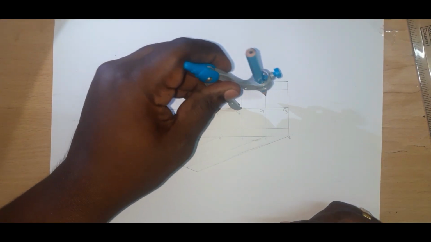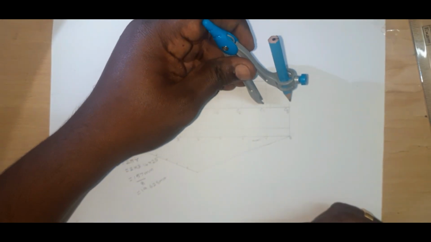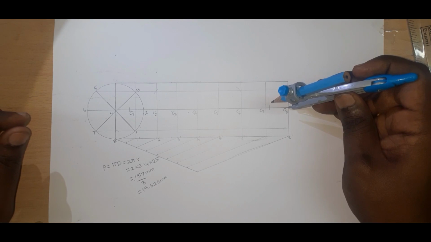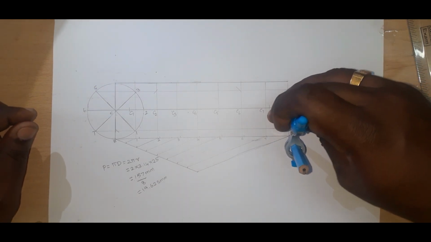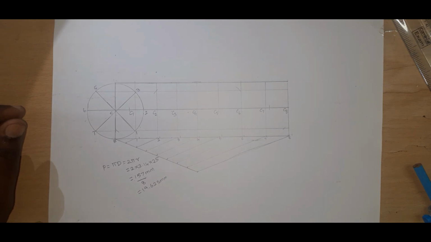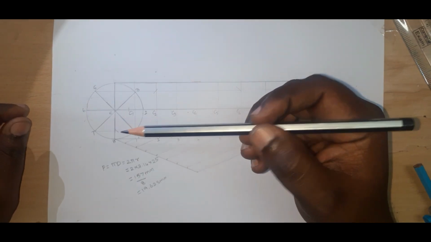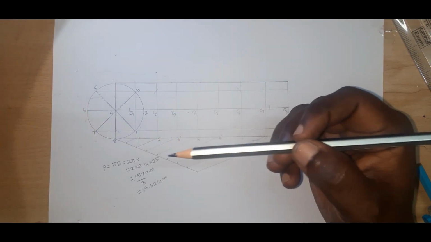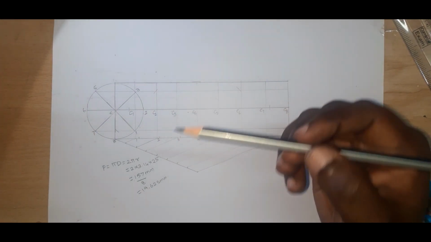C6 will be the sixth point locus, C7 will be the seventh point locus, and C8 is again the bottom. Okay, so now we have a new profile. I already told you how to hold the pencil, not like this. You have to hold your pencil in this way, so that you will get the perfect curve.